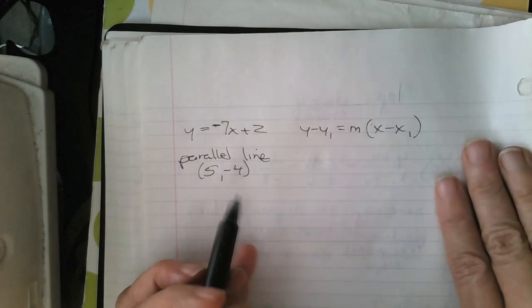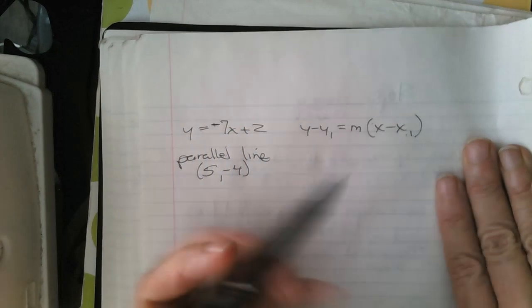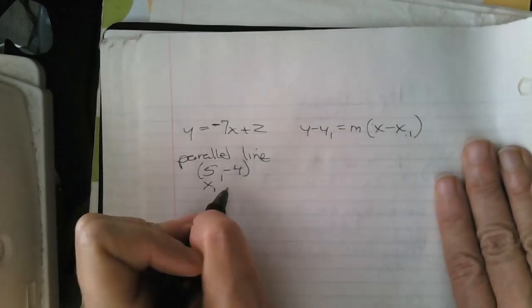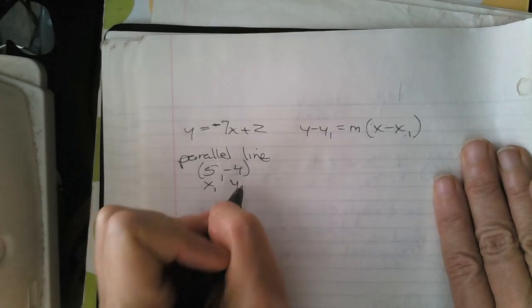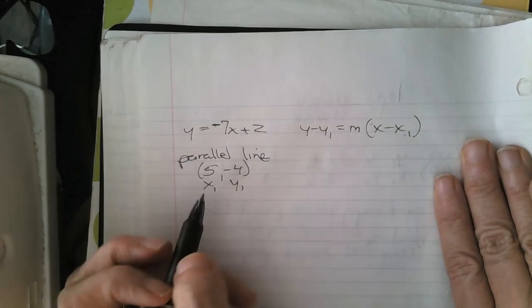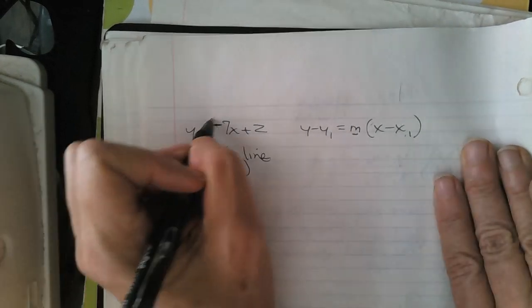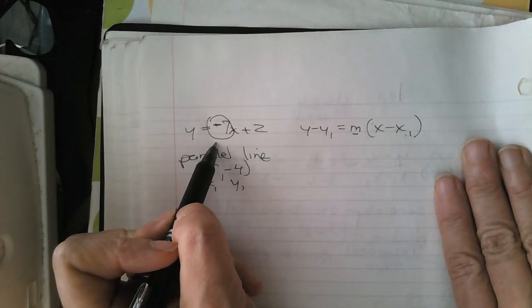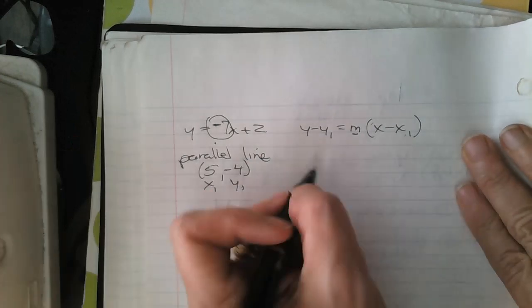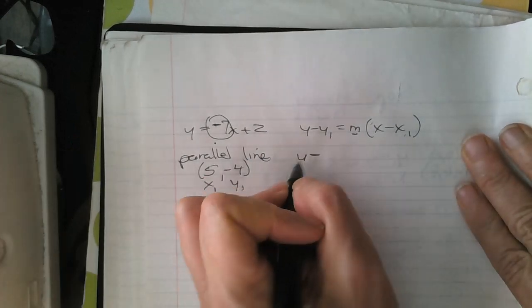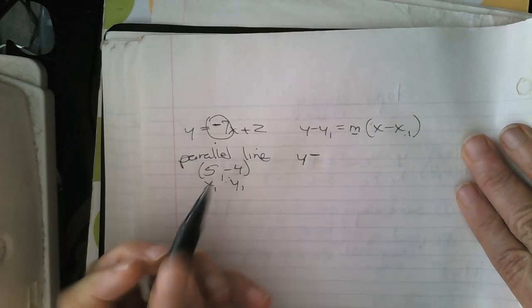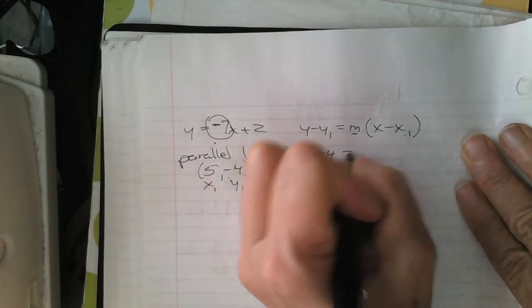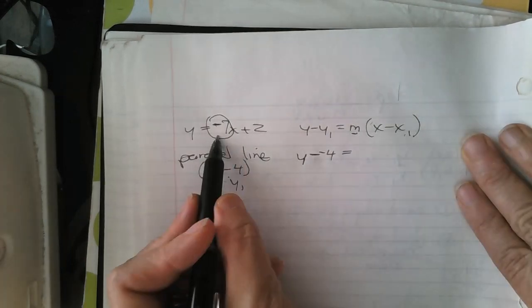So all I have to do is write y minus -4 is equal to, my slope is the same, -7x minus 5. I'm almost done. All I got to do is take care of this double negative here. This is y plus 4 is equal to -7x minus 5.